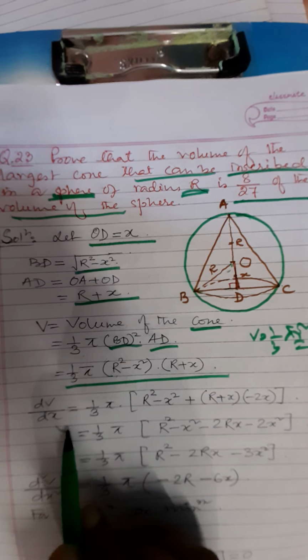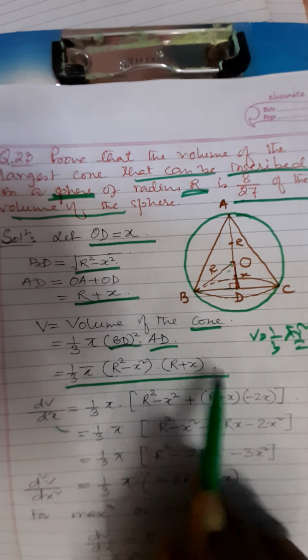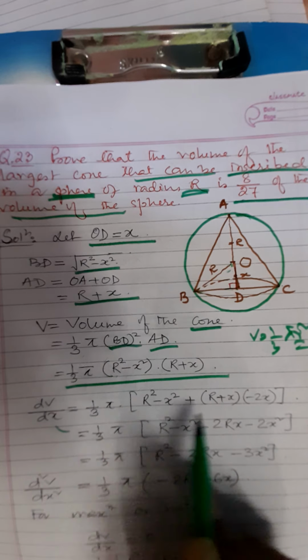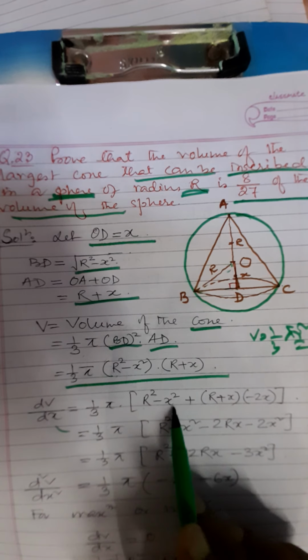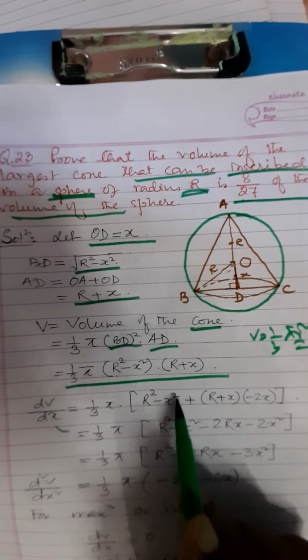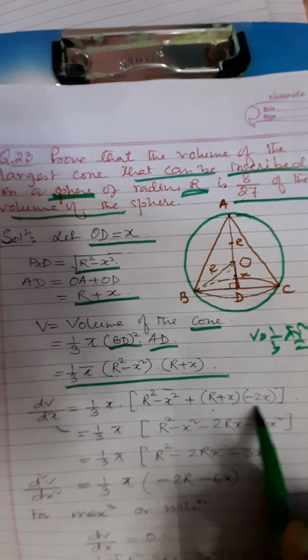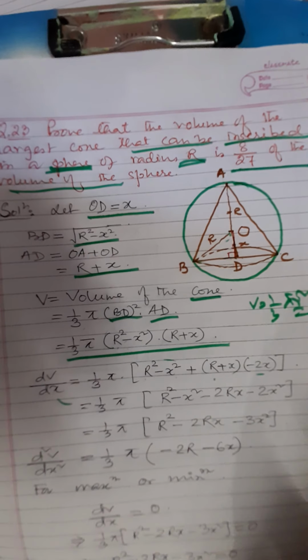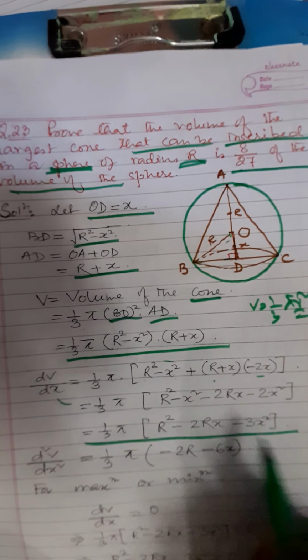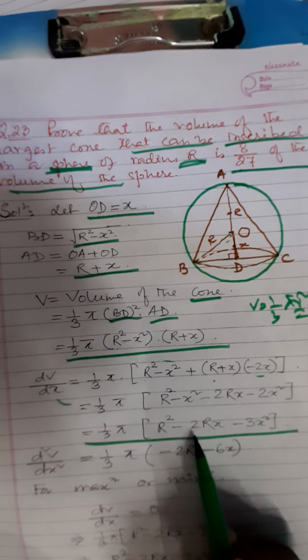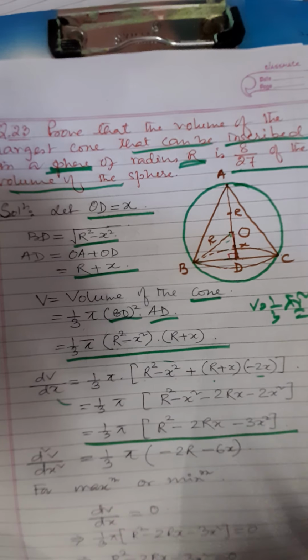Now dV by dx is equal to what? Differentiate this with respect to x. 1 by 3 pi, product of two functions: r square minus x square, and if you differentiate this one, so ultimate is this. Again r plus x, the derivative of this is minus twice x, and simplify. If we simplify, then we will get the expression 1 by 3 pi, r square minus twice rx minus 3x square.